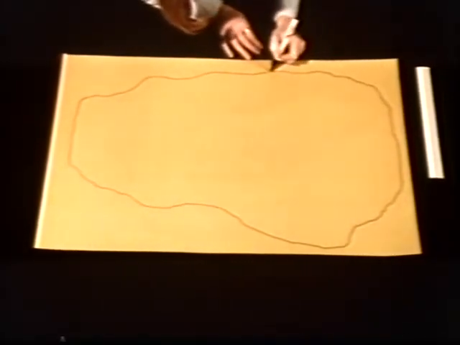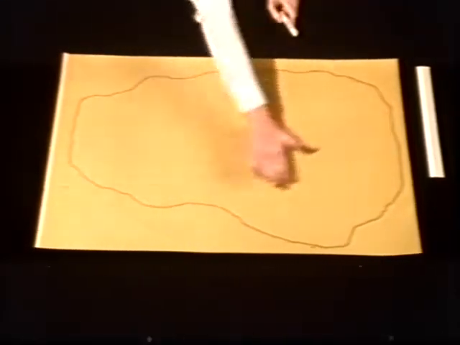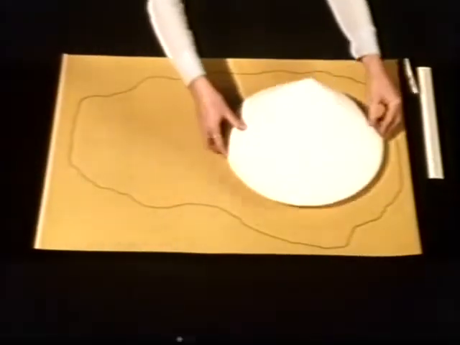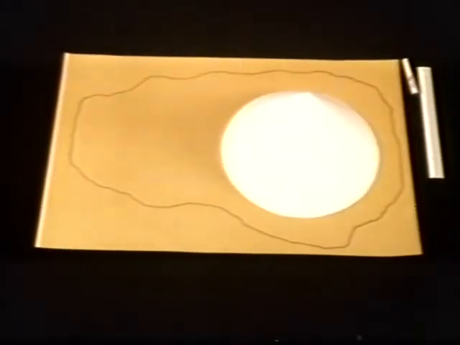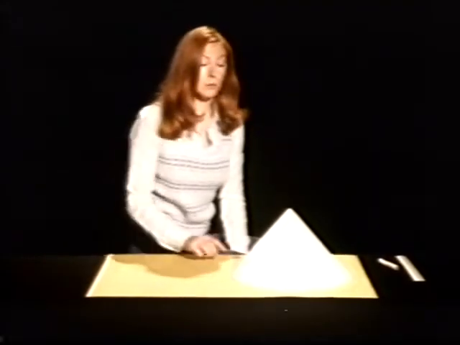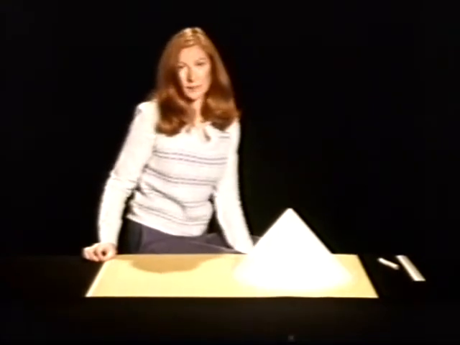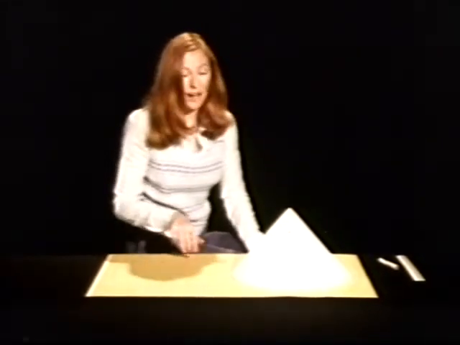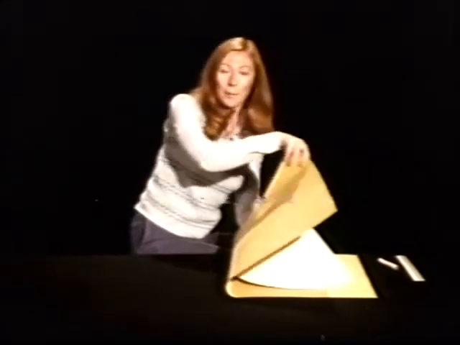Let's say this is a map of an island, an imaginary one. I'm just finishing off the coastline. That's the sea, and all this is the land. Now, I want a mountain on my island. Right, there's a mountain. So now I've got a map of an island with the shape of a mountain on it. That's a funny sort of map. You can't really go around with shapes like this stuck all over a piece of paper. Look, you'd never be able to fold it up.